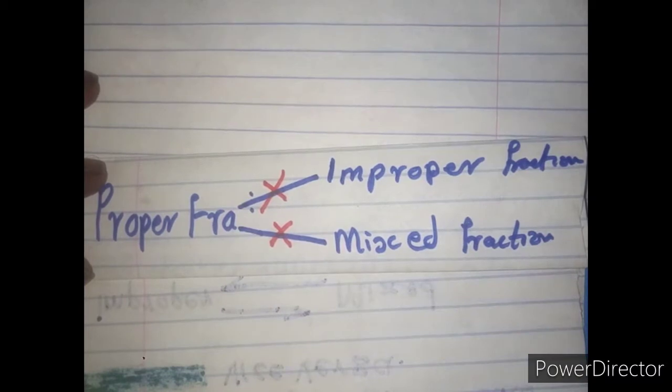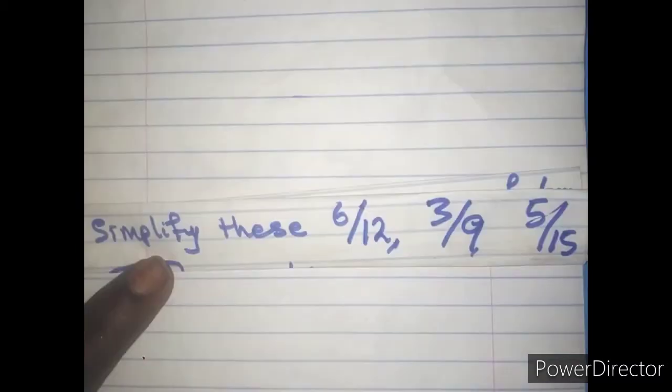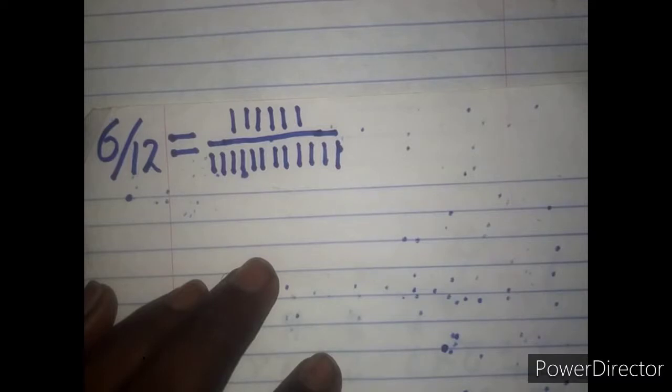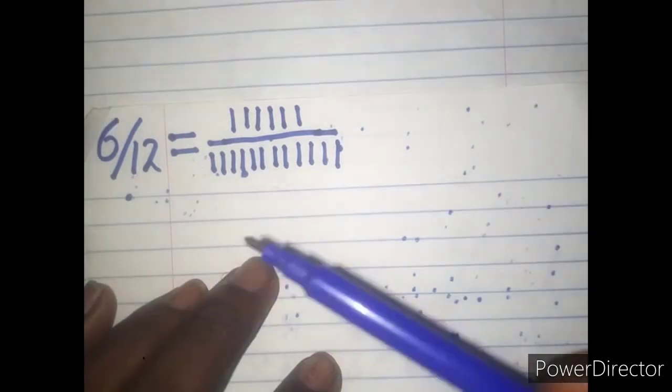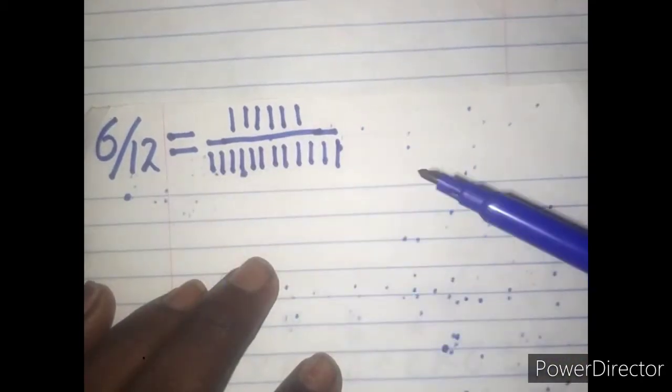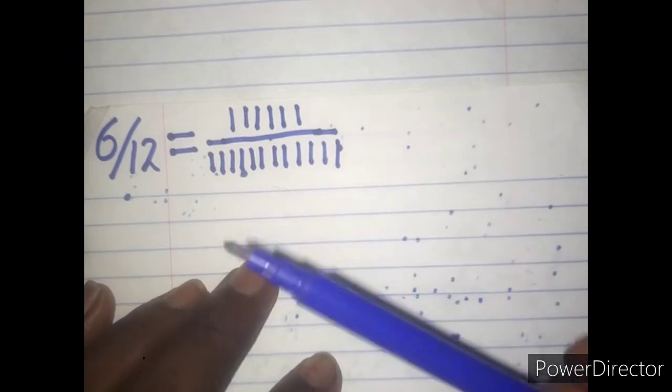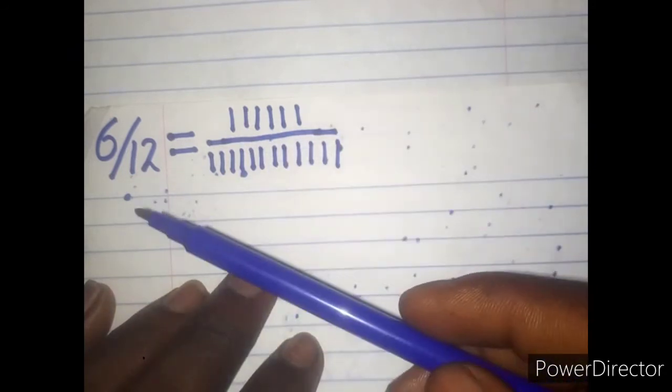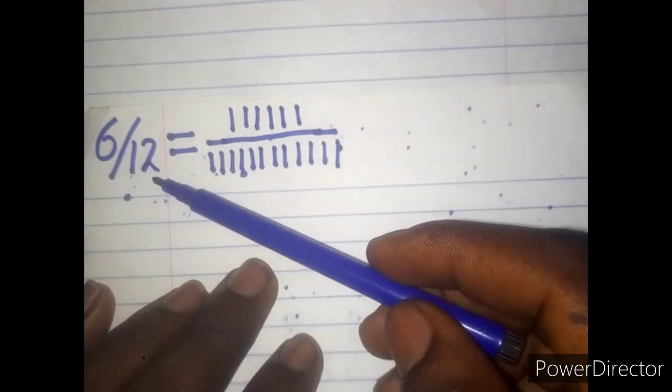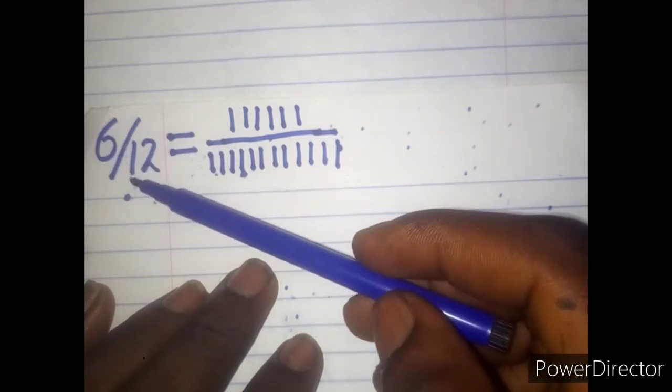If you don't understand what a proper fraction is, I advise you to go back and watch our previous lesson. We are going to look at these one after the other and resolve them. So we start from 6/12. Please remember we are under proper fractions. 6/12 is an example of a proper fraction, and we are going to resolve it to its simplest form. Remember that the denominator of a proper fraction is bigger than the numerator. So this is an example of a proper fraction.